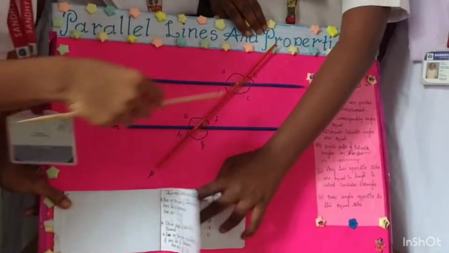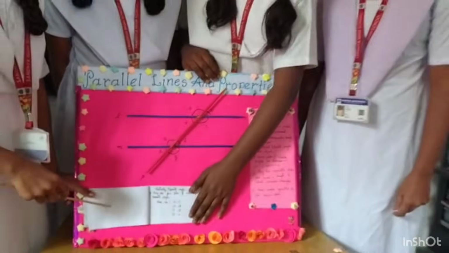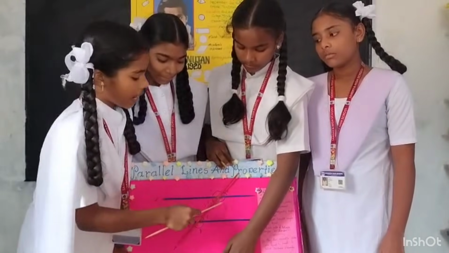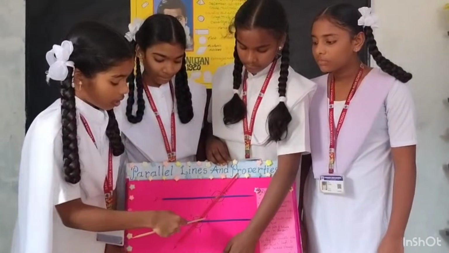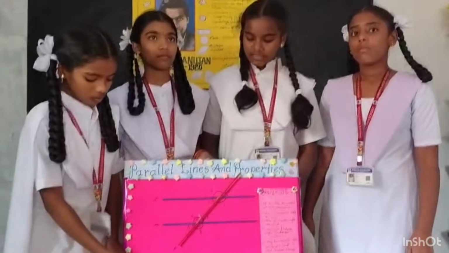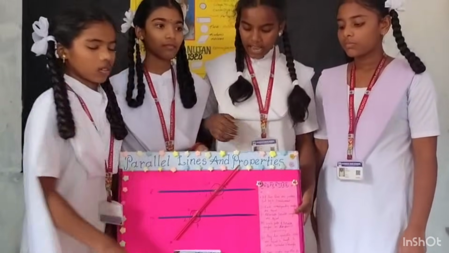Those are AH, BG. Vertically opposite angles. There are 4 pairs of vertically opposite angles. Those are AC, BD, EG, FH. Properties. If two lines are parallel and cut by a transversal, each pair of corresponding angles is equal.